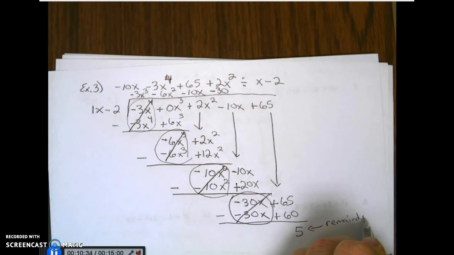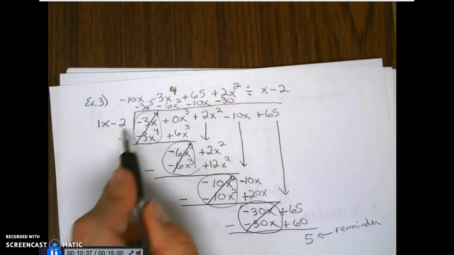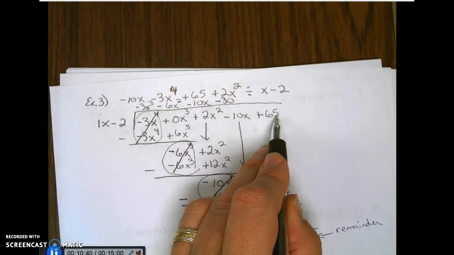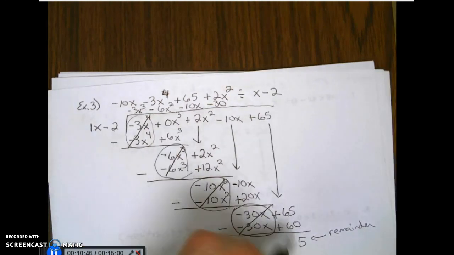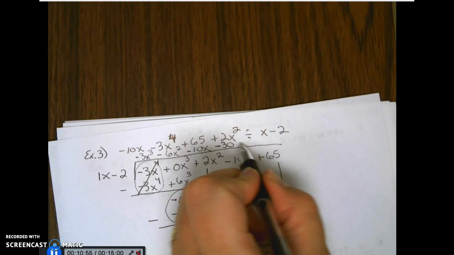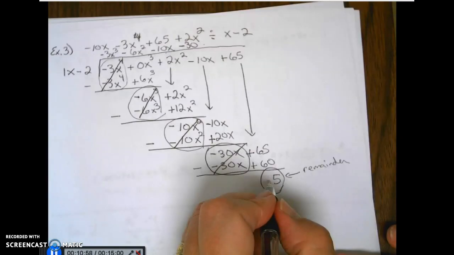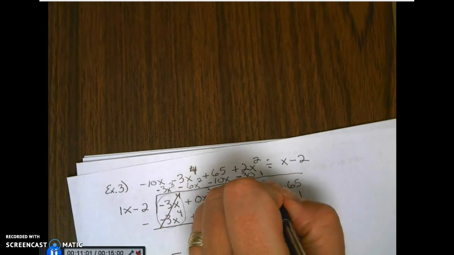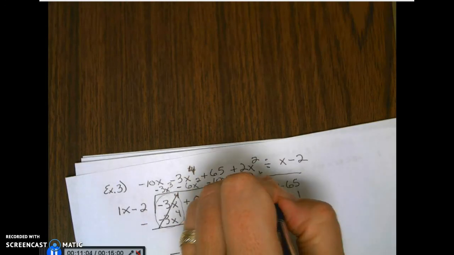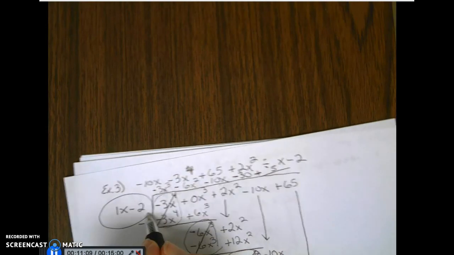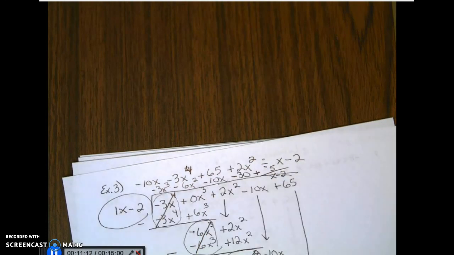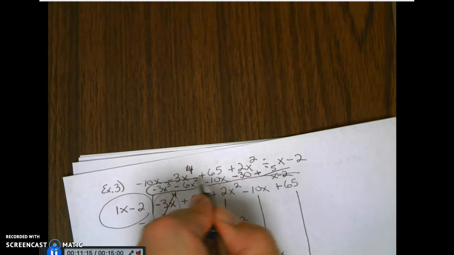First of all, that tells us that this is not a factor of this polynomial because it doesn't go into it evenly. Okay? So we have a remainder. So the way that we write a remainder is we take the remainder and we tack it onto the end of this. So since it's positive 5, we would put plus 5 over the divisor, x minus 2. And that would be our answer.